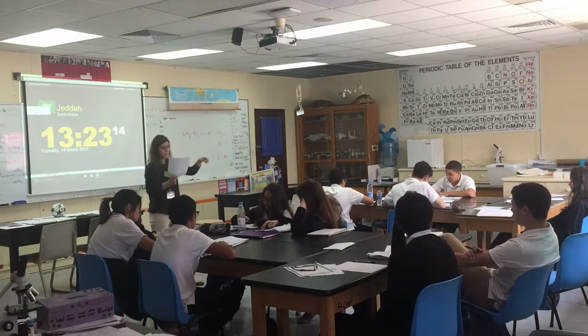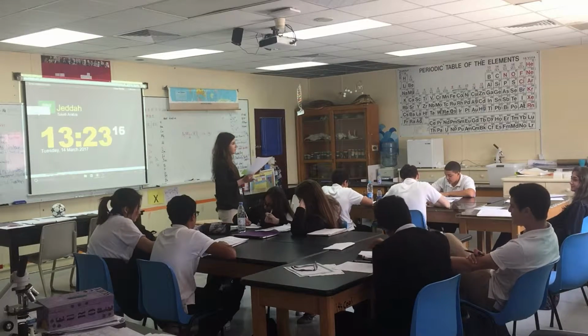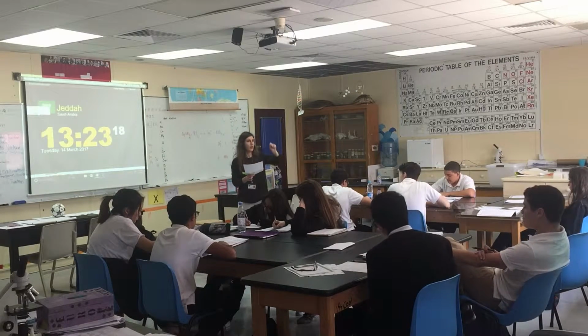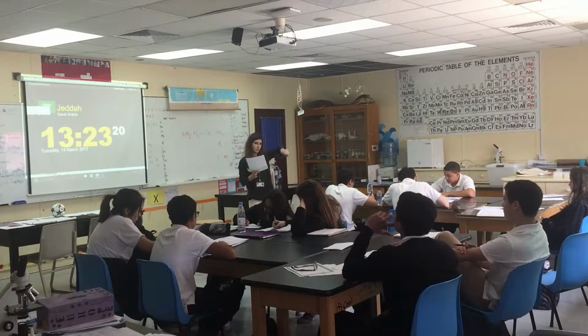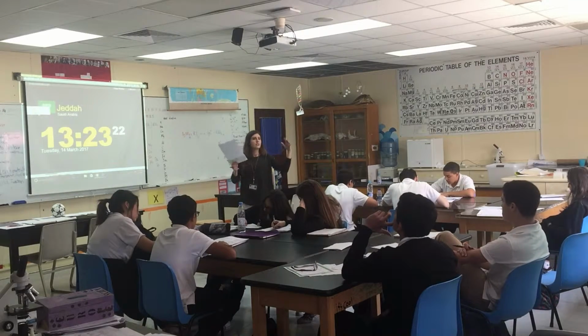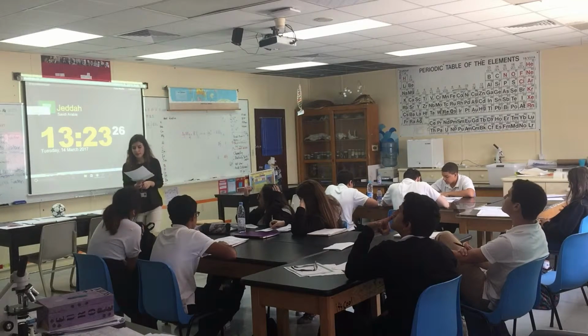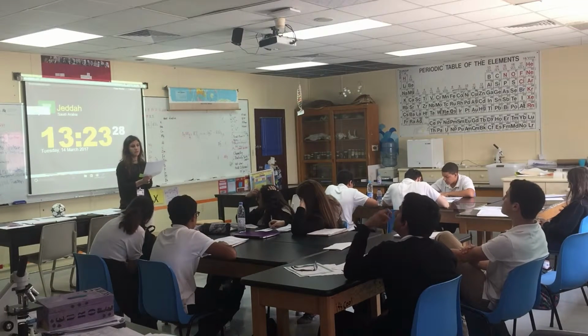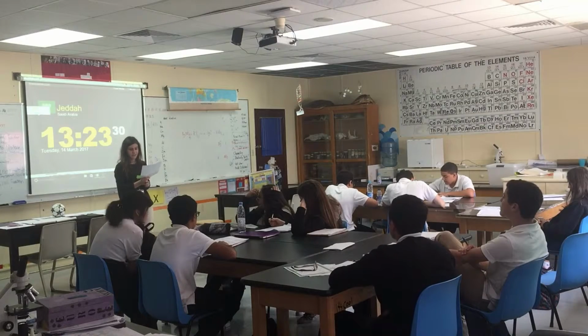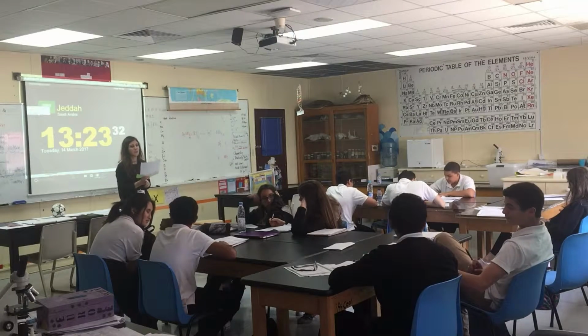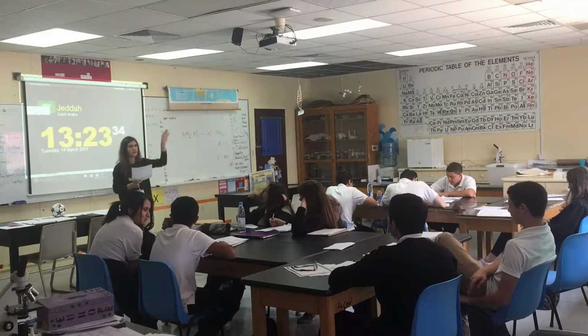So we have a long DNA strand. We need something to coil it around, to condense it, to save space. And this protein, we call it what? Histone. Good job. Histone. Is it clear?